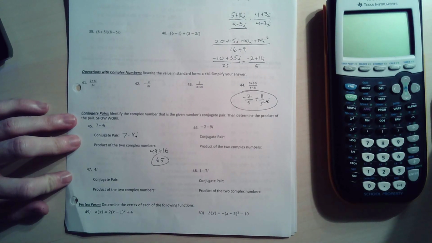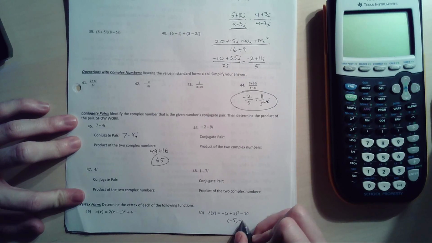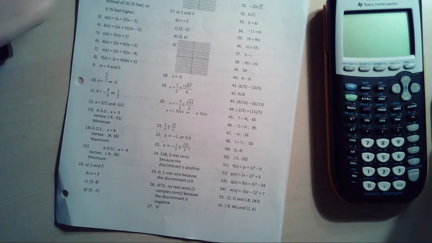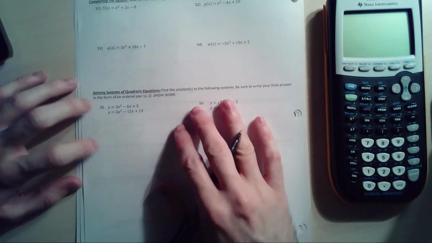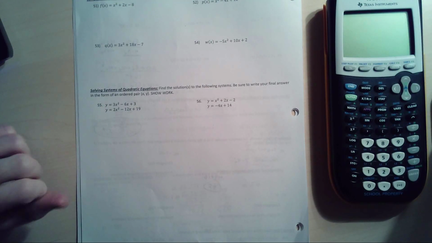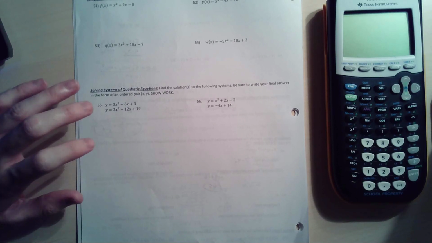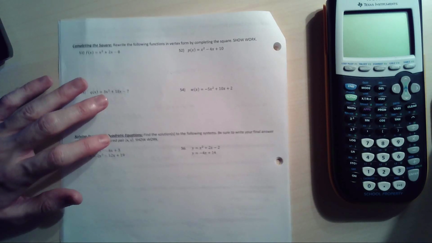Vertex problems, I'll just do one of them. Negative 5, negative 10. Honestly, these questions are super duper simple. Let's do the last page. 3 pages in one. All right. Rewrite the following functions in vertex form by completing the square, showing your work. All right. So these questions can drive students insane. So I'm just going to go ahead and do one of them here.